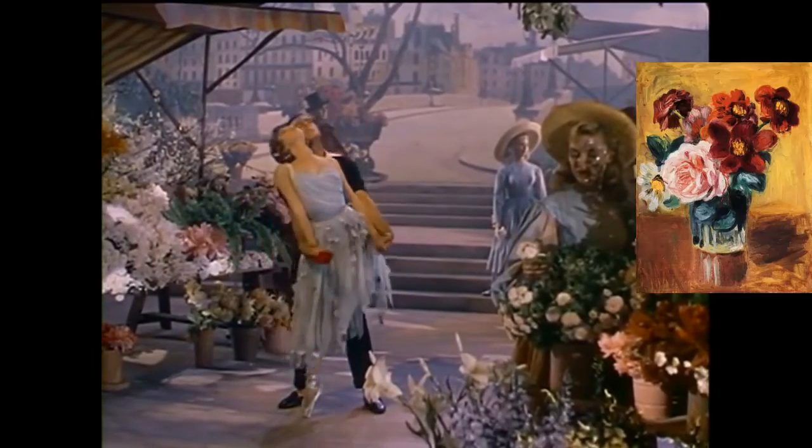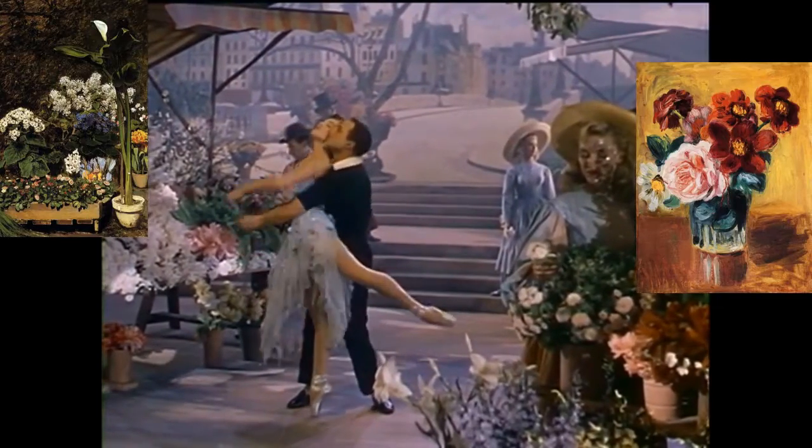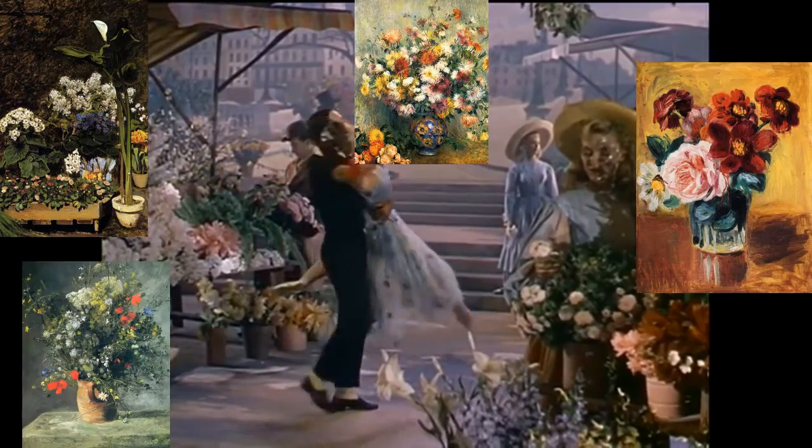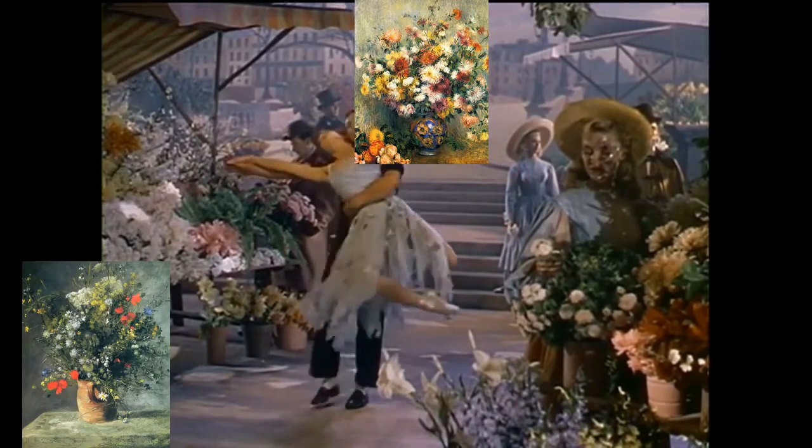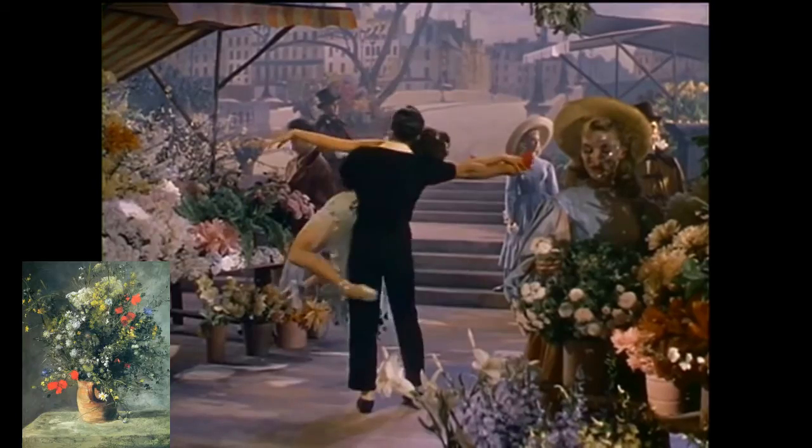Next, our hero dances with Leslie Caron in a flower market that seems like it's right out of the paintings of Pierre-Auguste Renoir. It seems as if each bunch of flowers that we see in this scene is taken directly from one of Renoir's many paintings of the bouquets of flowers that he did. Born in Limoges, France, Renoir would go on to become one of the leading figures in the French Impressionist movement.